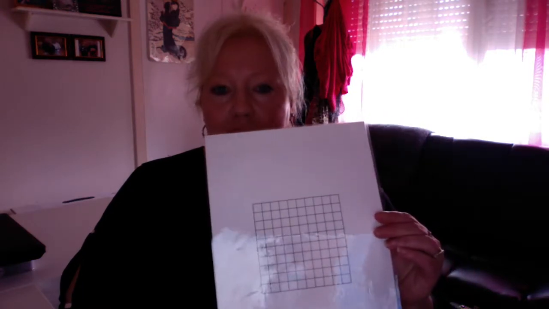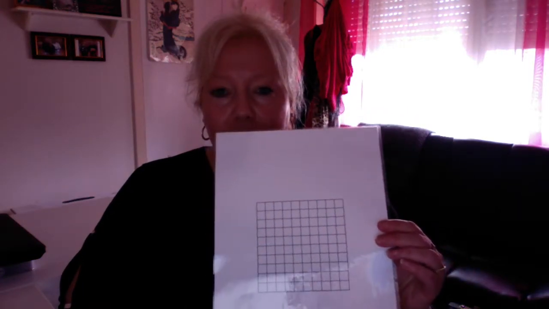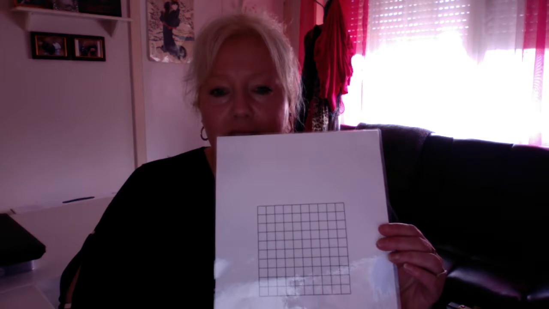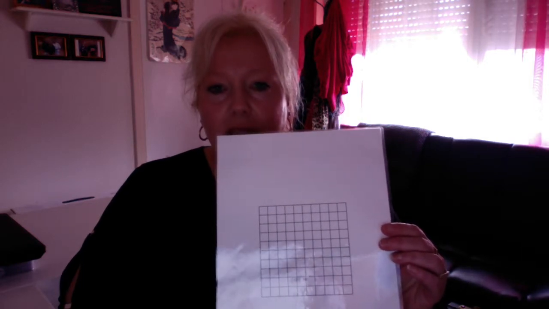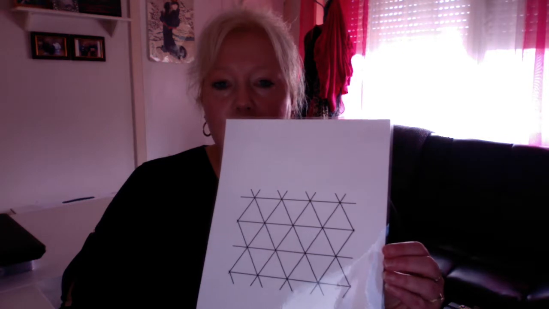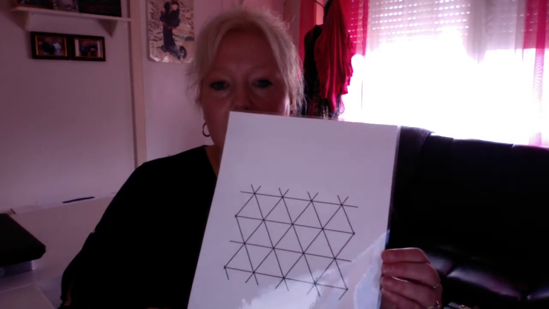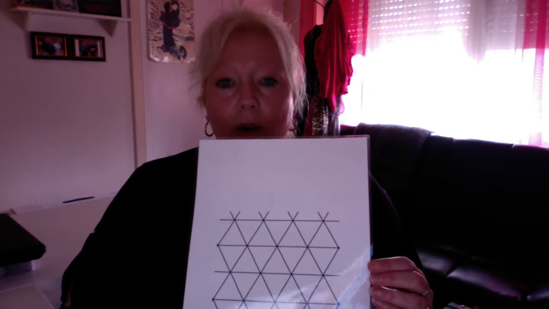I will then proceed to show them some basic examples of some tessellations. We'll start off with this one, and I'll ask the students if they recognise the shape in this tessellation. Hopefully they'll recognise that it's a square. I will then show them this, and hopefully they could see the triangles in this tessellation, or maybe even some diamonds. I will then show them this one, and hopefully they'll recognise the hexagons.